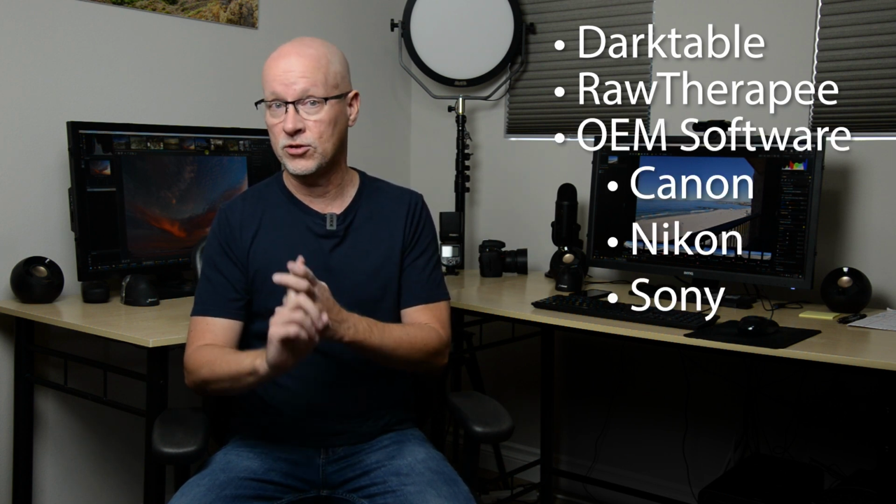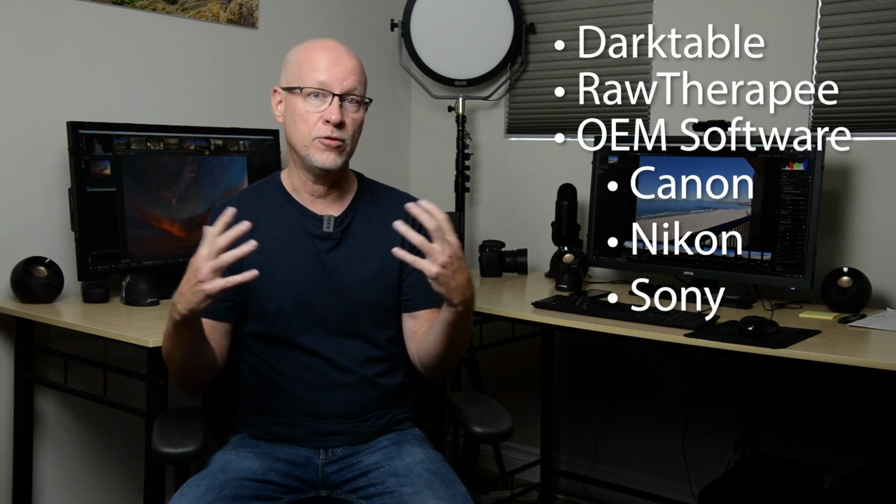So I'm going to be taking some popular free ones, which includes Darktable and RawTherapee. I'm going to be using OEM software for Canon, Nikon, and Sony, and I'm going to show you how these all compare. Some of these have great tools in them. Some can do a better job at decoding a raw file, and then some can do just a phenomenal job when it comes to editing. So I want to cover all that.